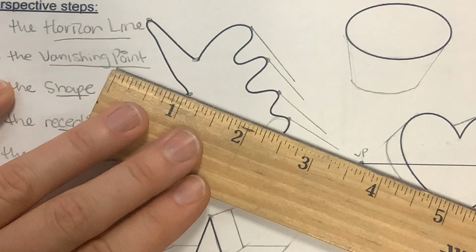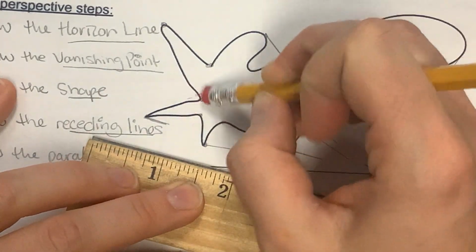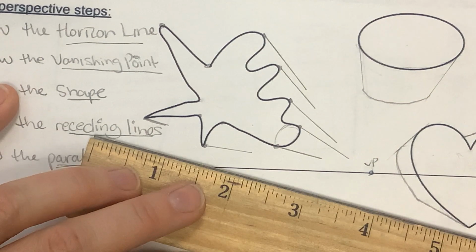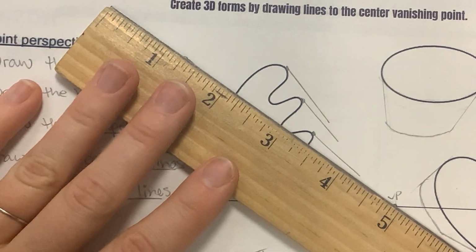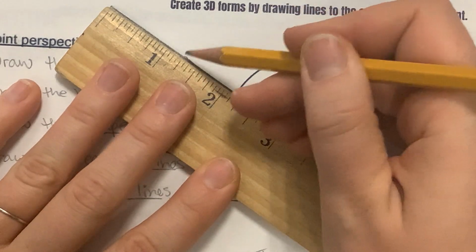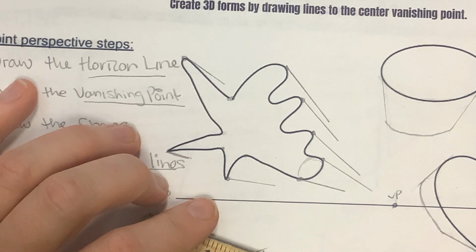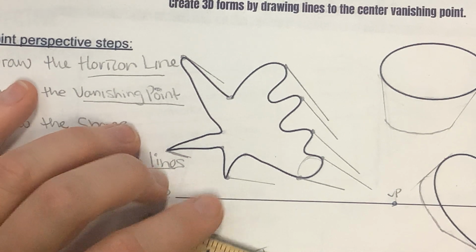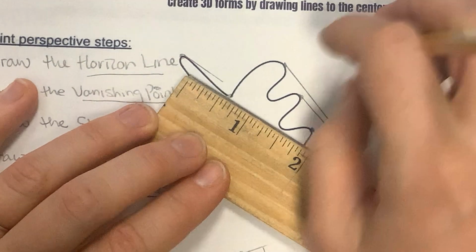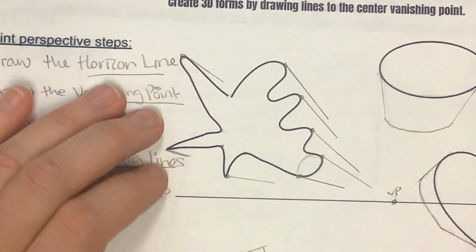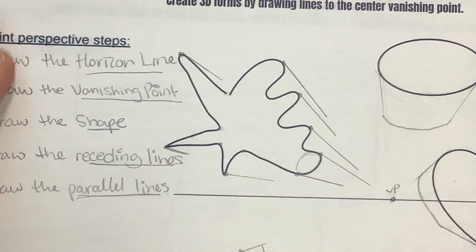Can't do this one because it goes through my shape, right? That's a no-go. Okay, let's check this one way up here. Ooh, this one's tricky, right? Depending on how you have your rulers set, I would say that yes, you could do that one. And then last but not least, this one we wouldn't do because why, class? Goes through the shape. Very good. So I should have 1, 2, 3, 4, 5, 6, 7, 8 receding lines.